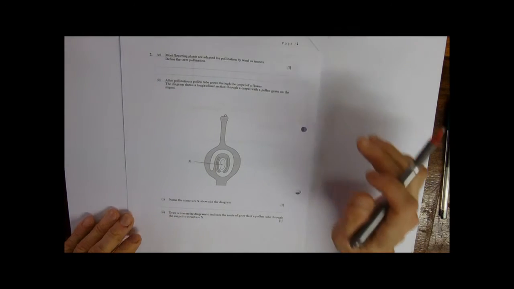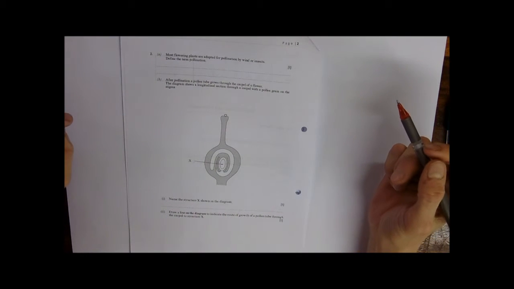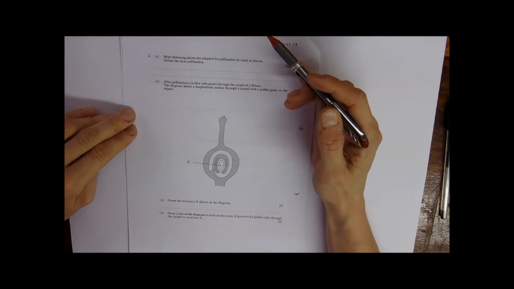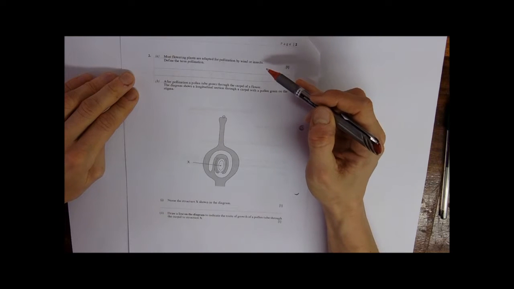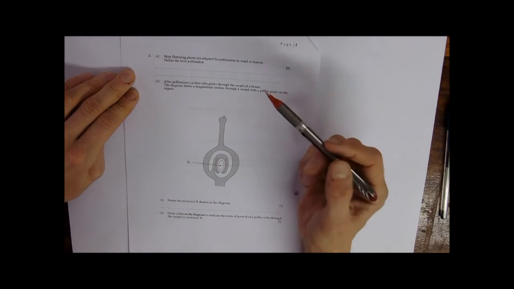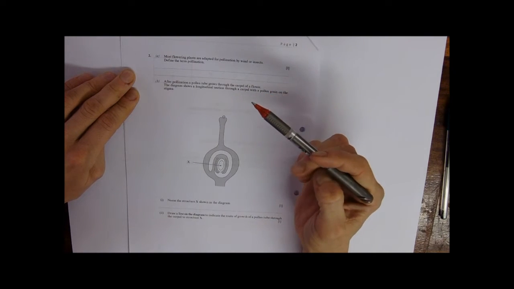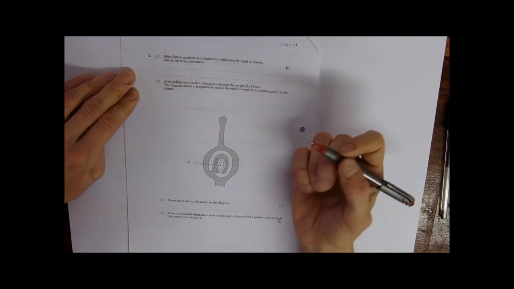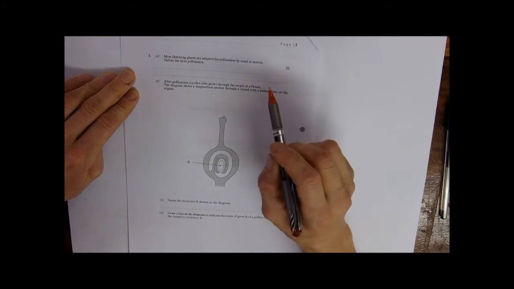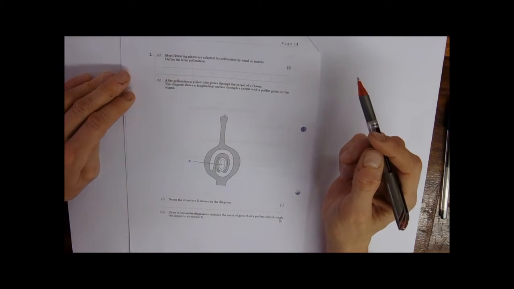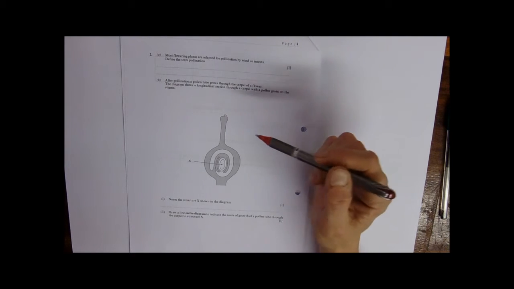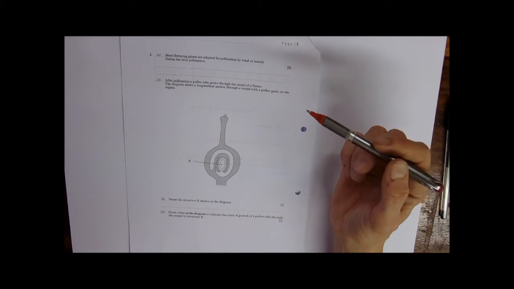So question 2 starts off with plant sexual reproduction. Most flowering plants are adapted for pollination by wind or insects. So it's a general term. Define the term pollination. What we're really interested in is the transfer of something, and where does it go from, the male part of the plant, and where does it go to in the female flower. So what's transferred, where's it going from in the male to where's it going to in the female.